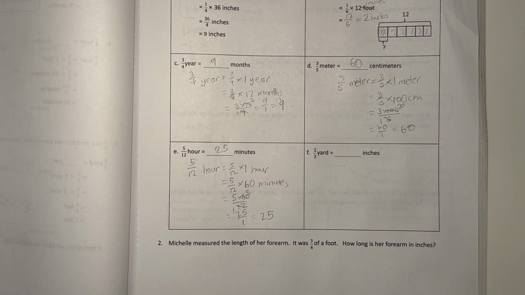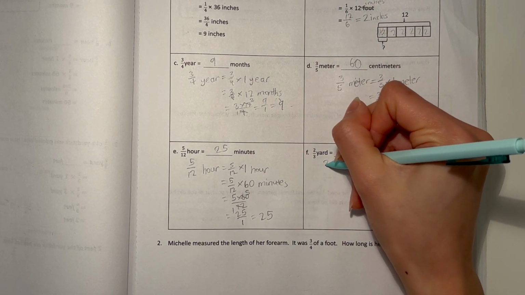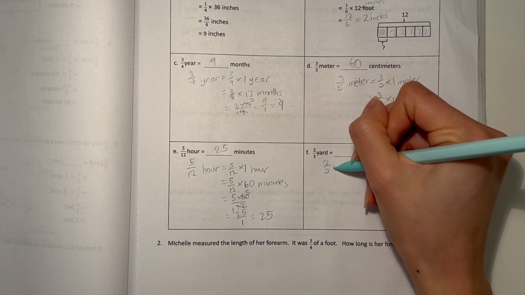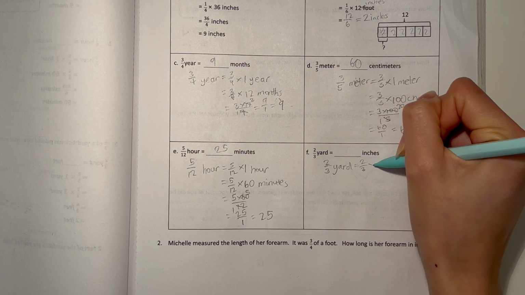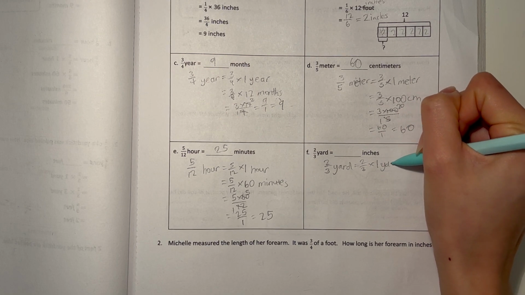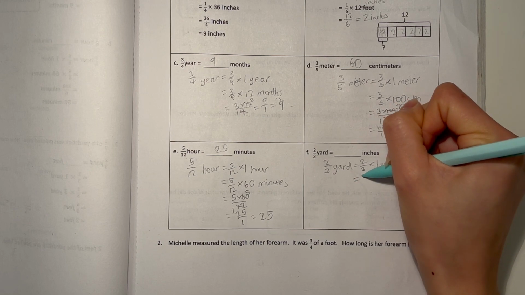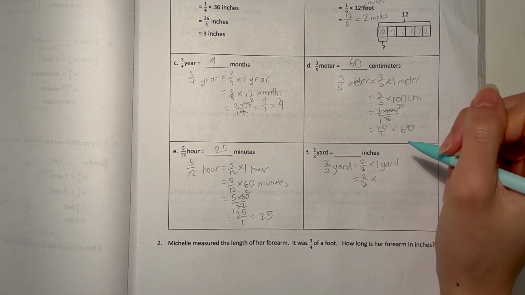Alright. Now F, 2/3 yard equals blank inches. That's 2/3 yard equals 2/3 times 1 yard. That's equal to 2/3 times how many inches are in a yard? 36.